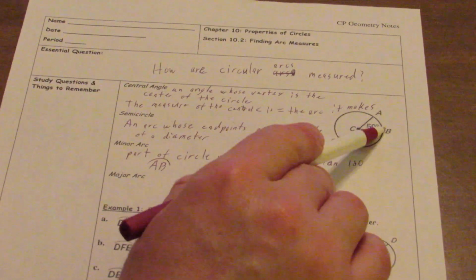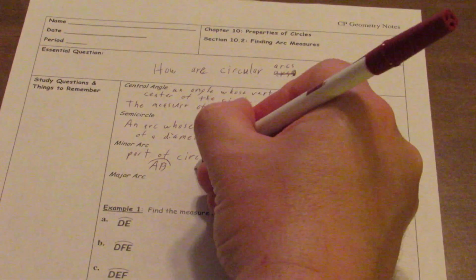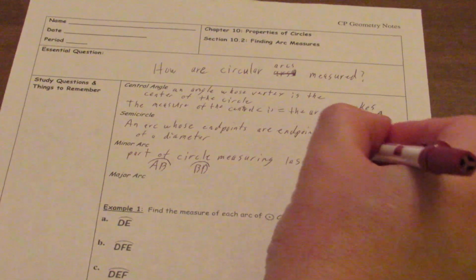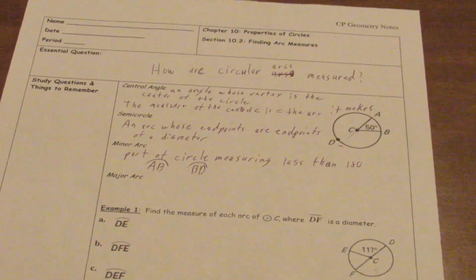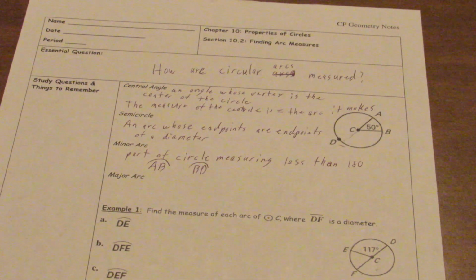That would be this arc here, that's 50 degrees. Also arc BD, which we don't have a measurement for, but the arc from B to D would be a minor arc.